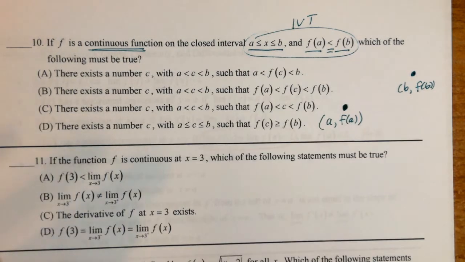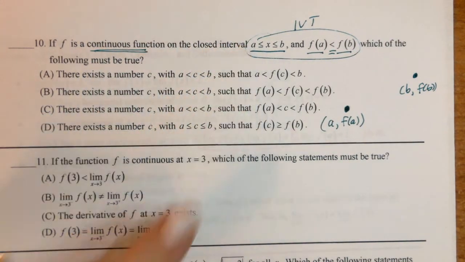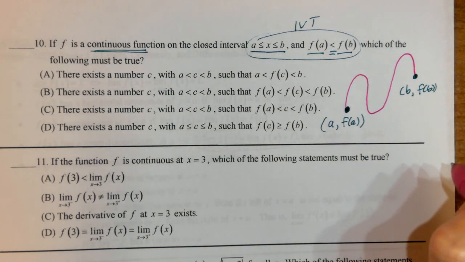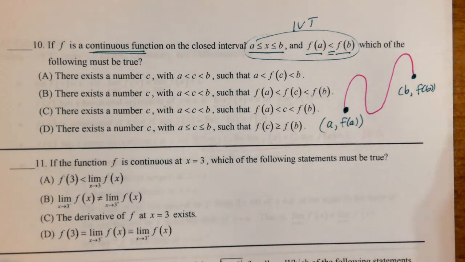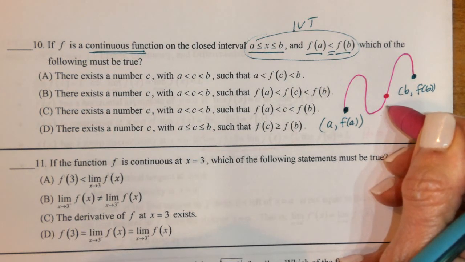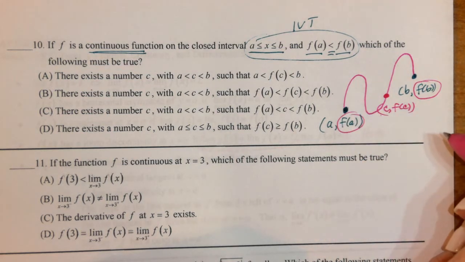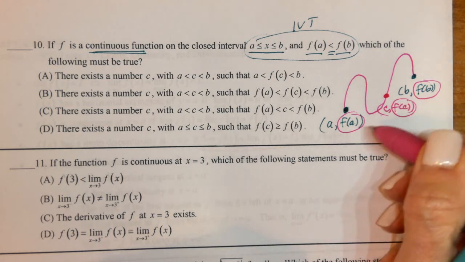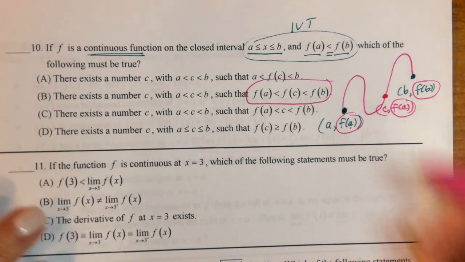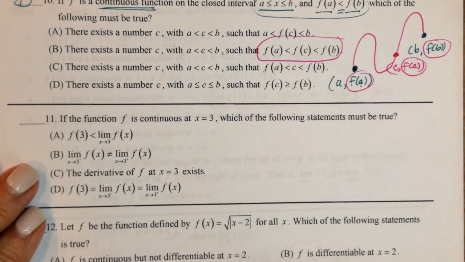And I don't know what the function looks like at all, but I know that f is continuous between here. So I know that for some c value in between, f of c has to be between f of a and f of b. F of c is between f of a and f of b, and that's sitting right here. So that answer would be B. Intermediate value theorem. We also covered that in there.